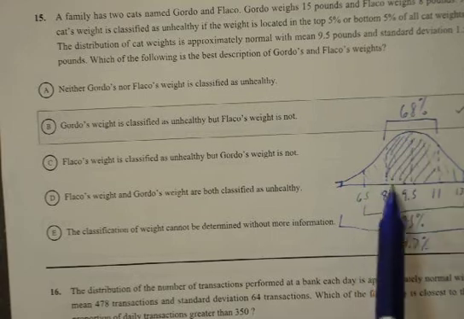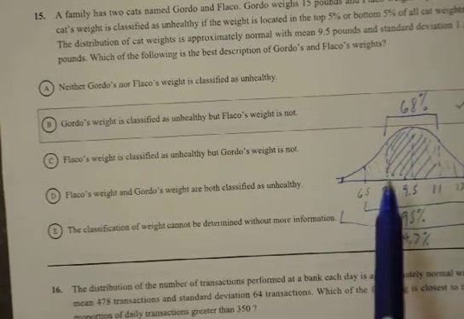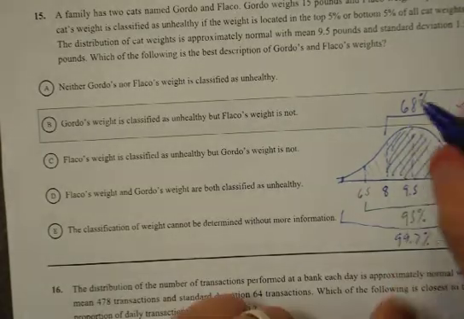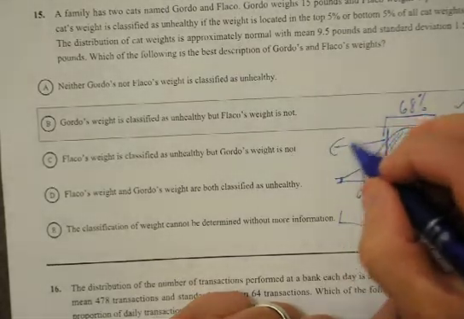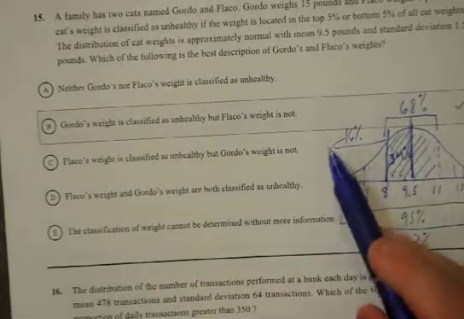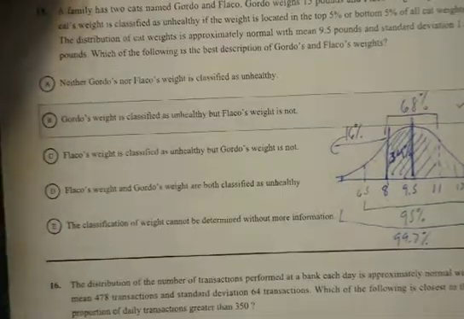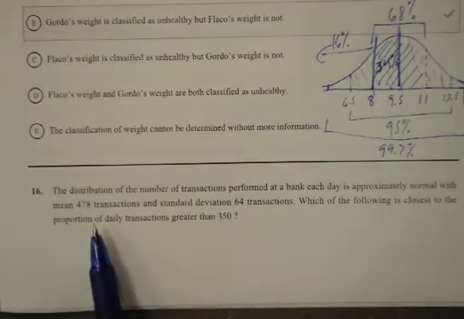Flacco is in the 16th percentile, we would say. So he's good. How did I get 16th percentile? 68 divided by 2 is 34%, so that's 34%, which makes this 16%, because this is 50%. So 16 plus 34 is 50%. So Flacco's good. 16. The distribution of number of transactions forms approximately normal.